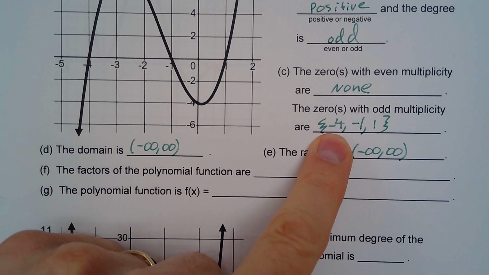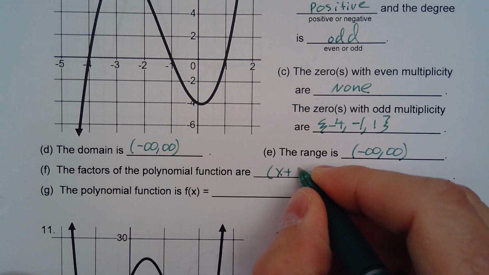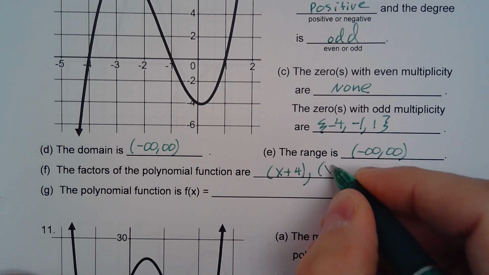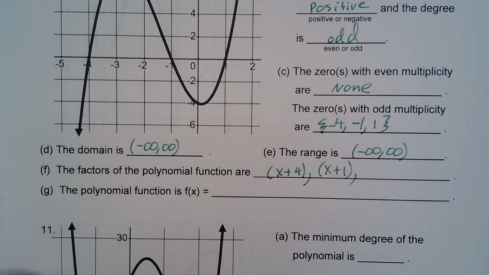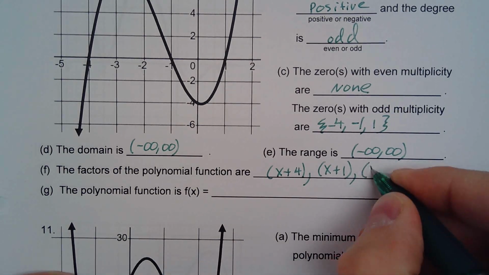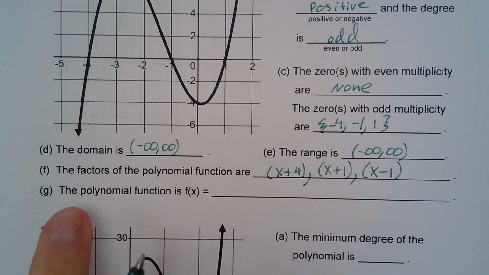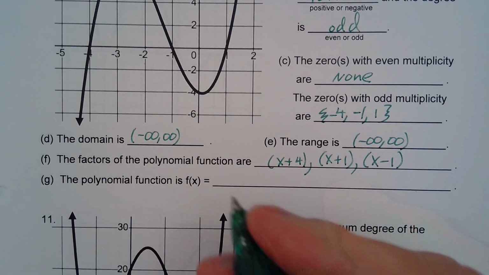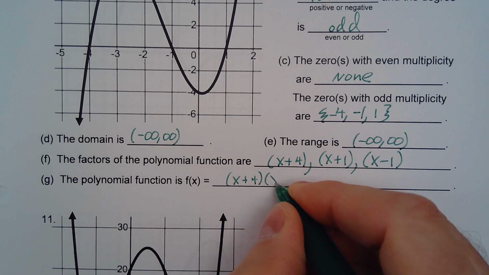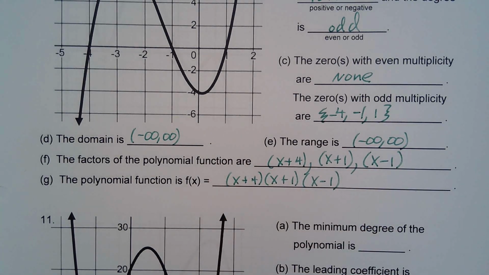Well, these are my zeros. So if -4 is 0, then x plus 4 is a factor. If -1 is 0, then x plus 1 is a factor. And if 1 is a 0, then x minus 1 is a factor. So that means the polynomial function should consist of x plus 4 times x plus 1 times x minus 1. Now, I might have a number in front of here.